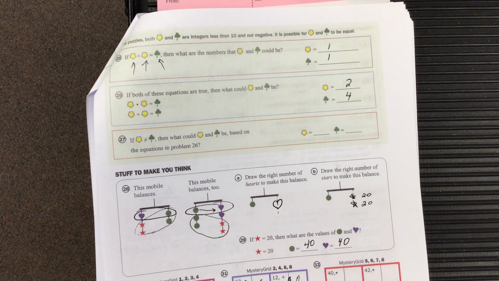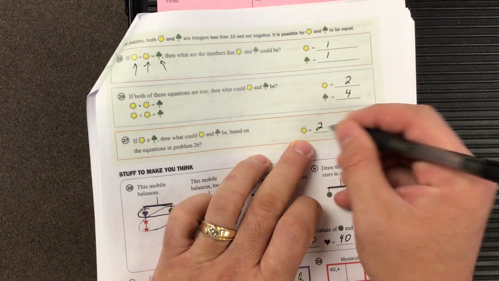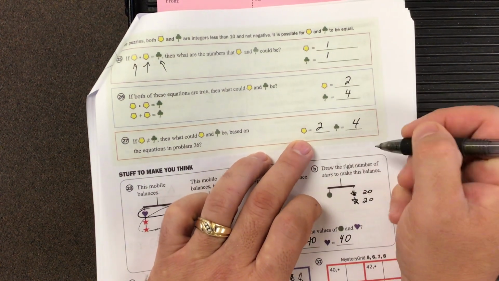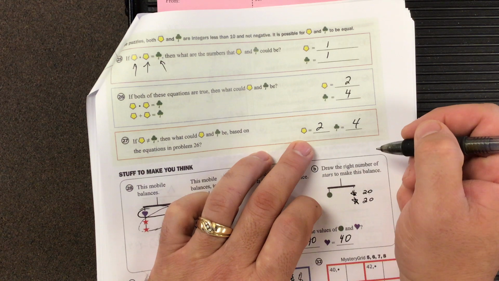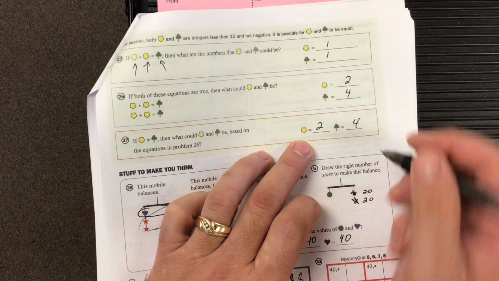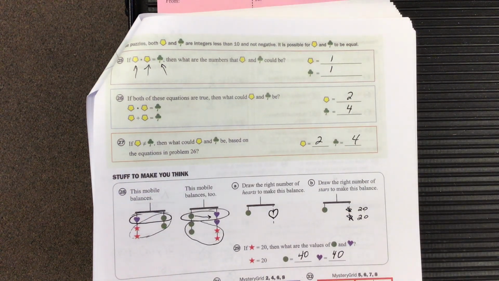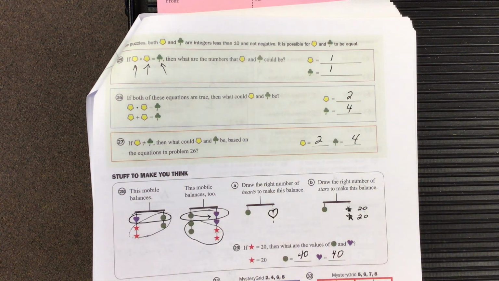It says if they are not equal, then what could it be? And that would be 2 and 4. You already found the ones that wouldn't be equal. The other ones that would work would be 0. And then 0 wouldn't have worked for 27, but you already found it.